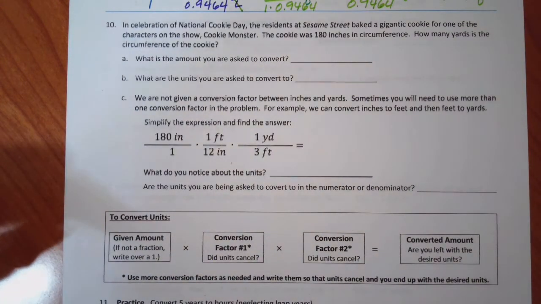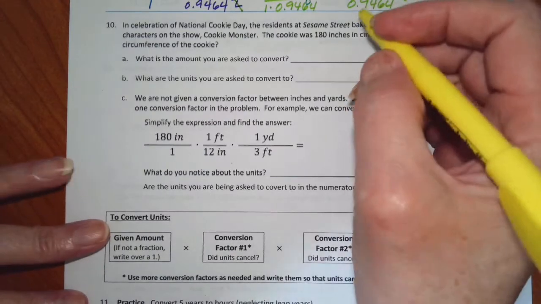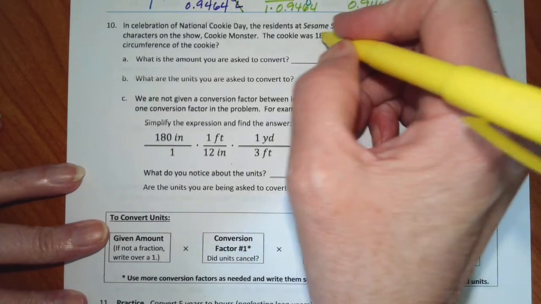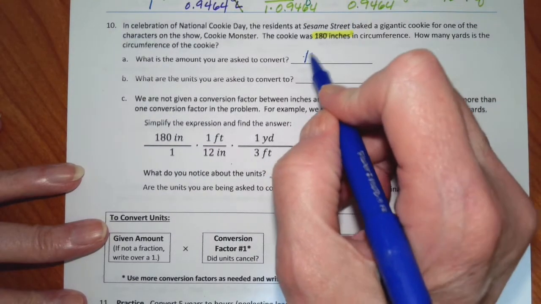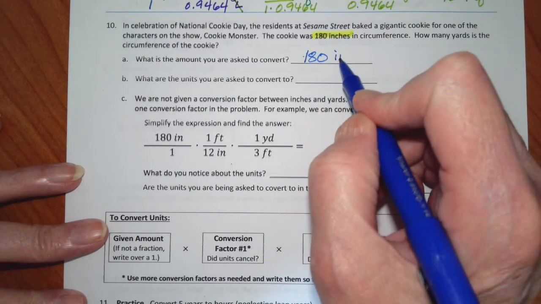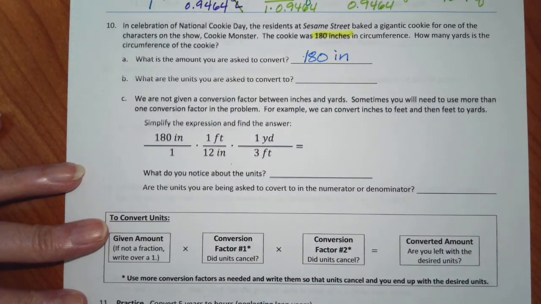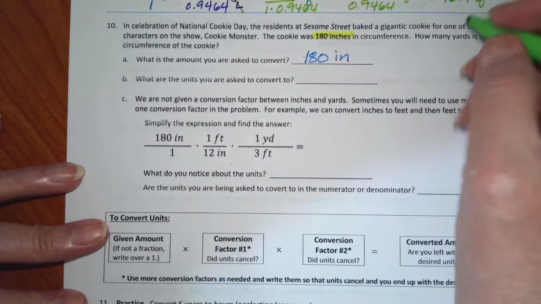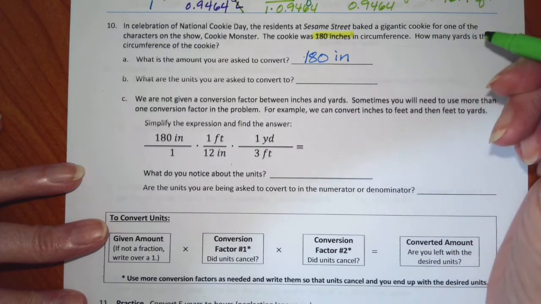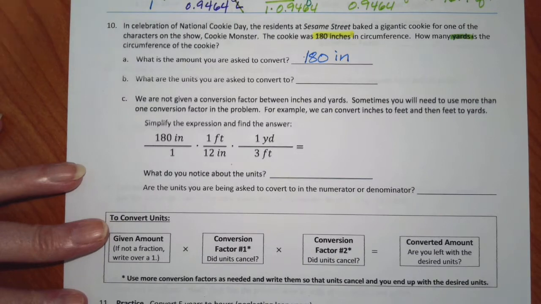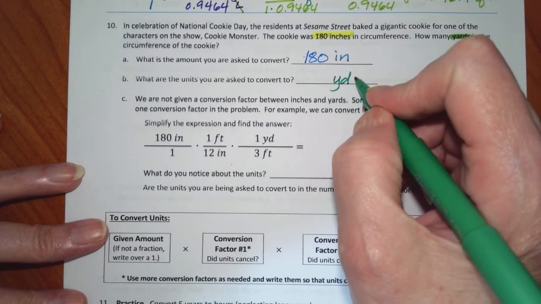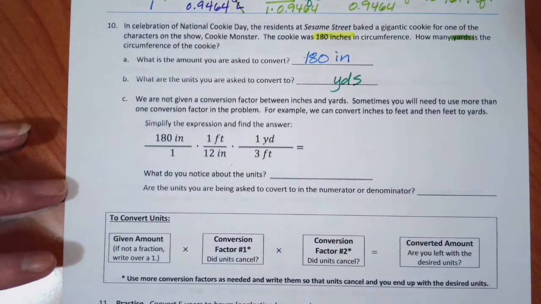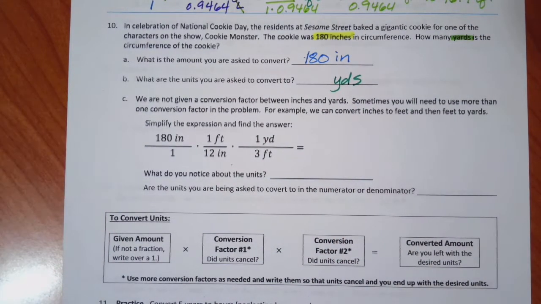So what am I asked to start with? I'm going to start with 180 inches, and I am being asked to convert that to yards. Now, just as I'm doing this, I'm thinking, I don't remember seeing a single conversion.